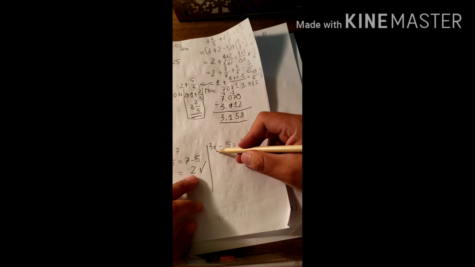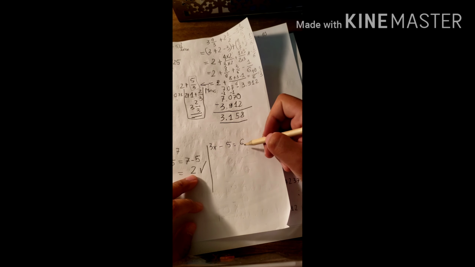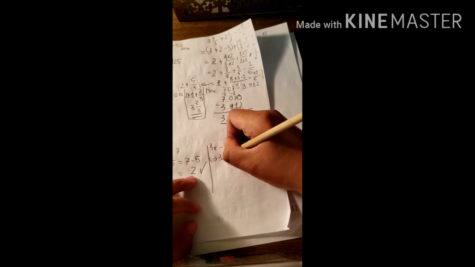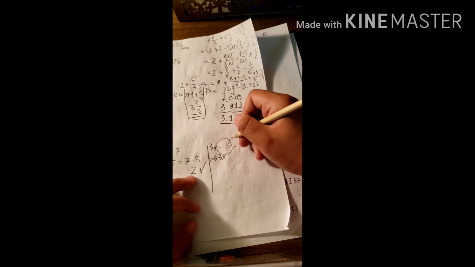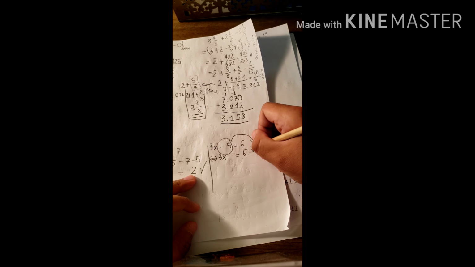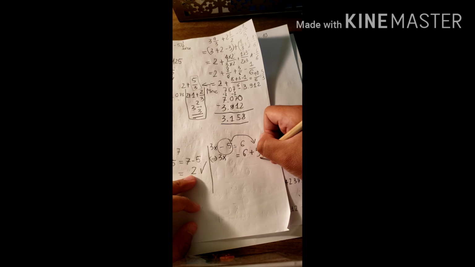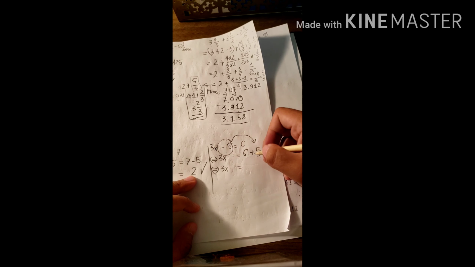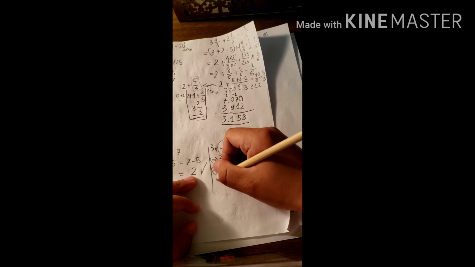The next one is 3s minus 5 equals 6. So the first one in here, we move the minus 5 to the right side, so that the minus 5 becomes the positive number. This is plus 5. And we have 3s equal to 6 plus 5, which is 11.